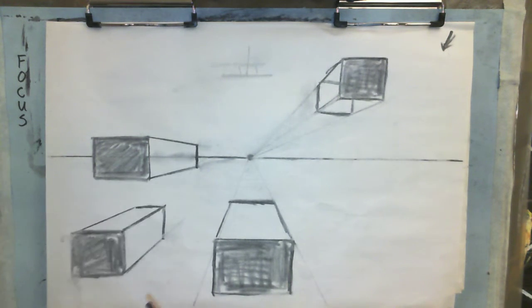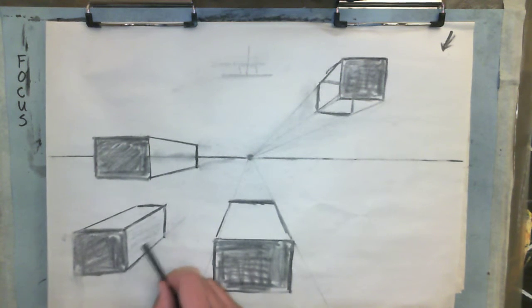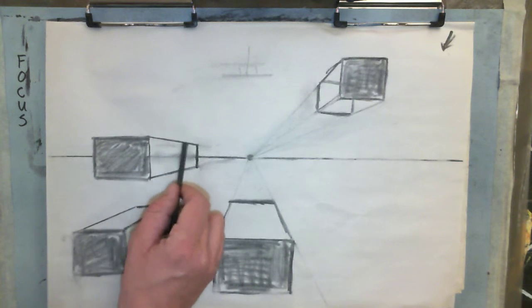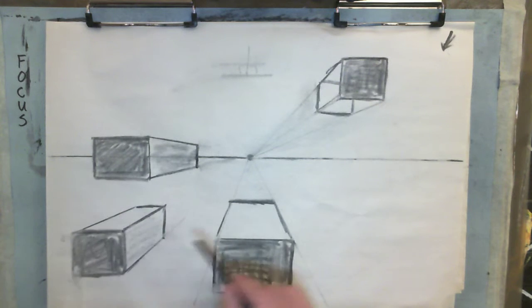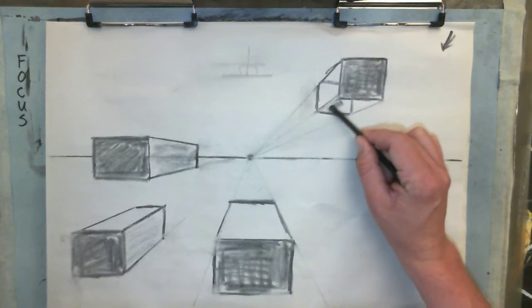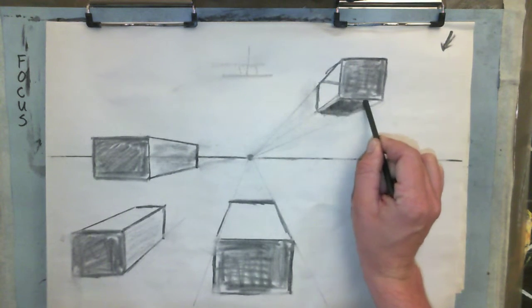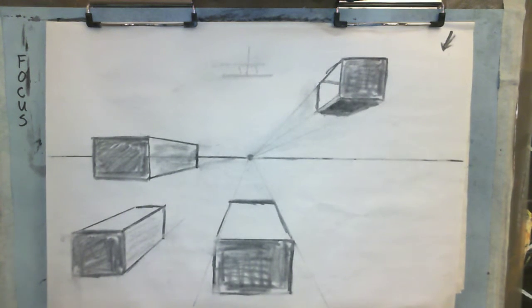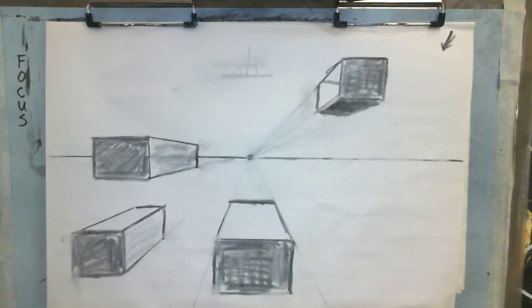Sides that are up, I'm going to leave completely light. I'm going to shade the right sides very slightly. And then the bottom here I'm going to make real dark. But they'll all be consistent because they don't have a different light source for each block. We're just going to use a single light source. Does that make sense?